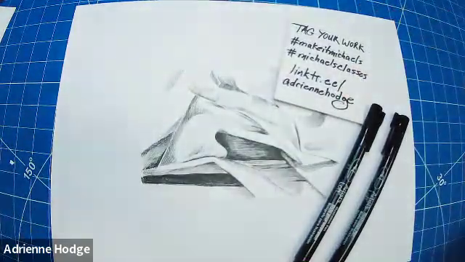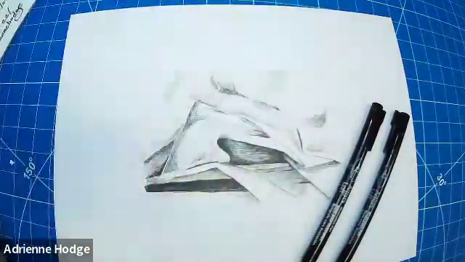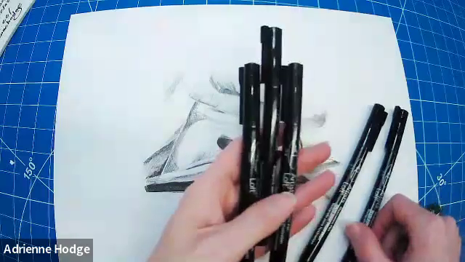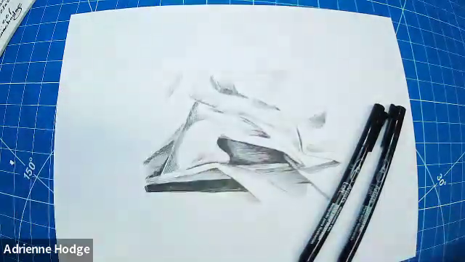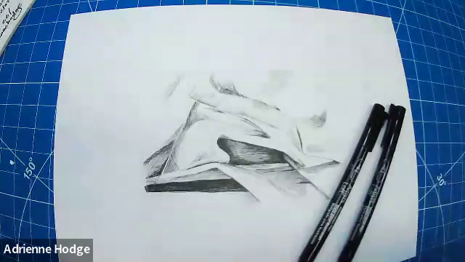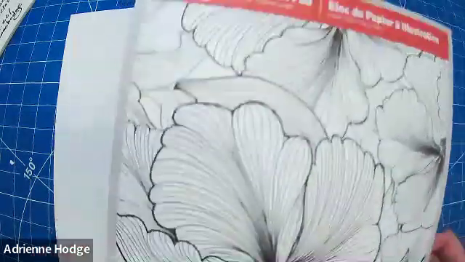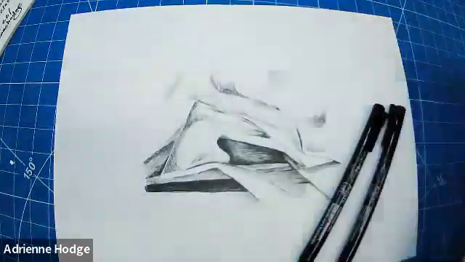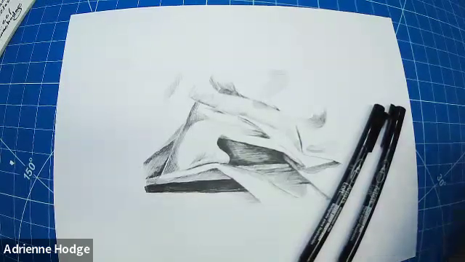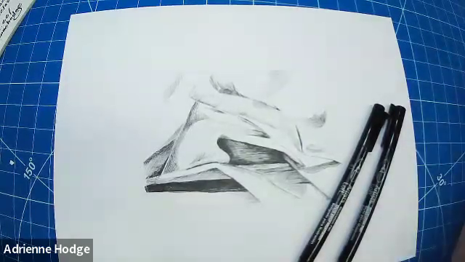So tonight we are using the Artist Loft illustration pens, and I've got a whole bunch of those here off screen. And then we are using the Artist Loft illustration paper, the Bristol Vellum illustration paper. If you don't have this particular paper, that is fine. You can draw on any sketching paper with pens. It's just that this paper is really nice for drawing with pens, and it absorbs the pen in a nice way, and it just elevates the work that you do in pen and ink when you use illustration paper.